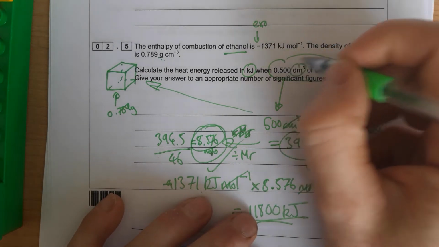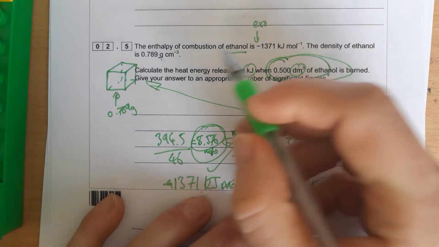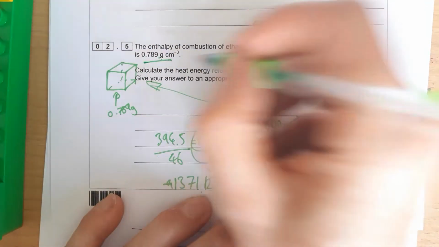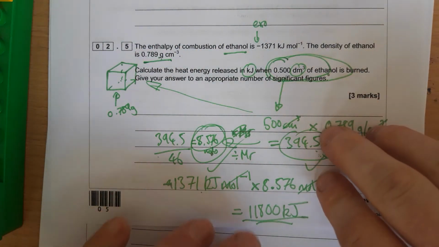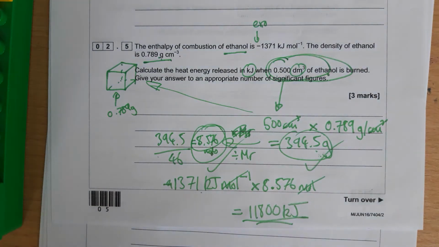So how do you work out moles? Well, rather than just giving you grams, they give you a density and a volume, and you work it out from there. Typically, they catch people out.